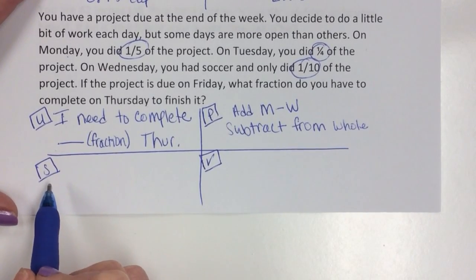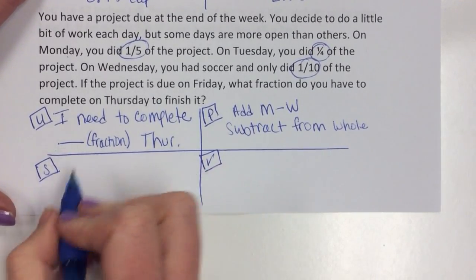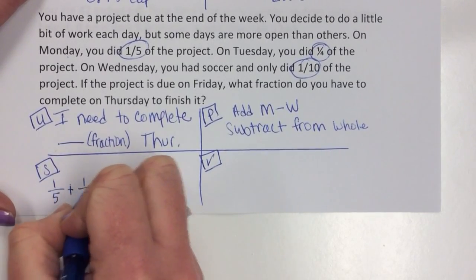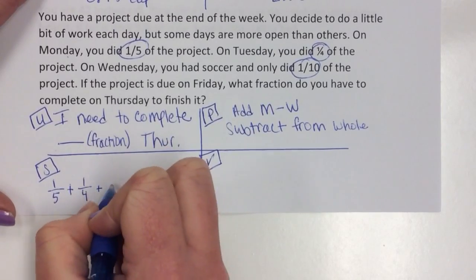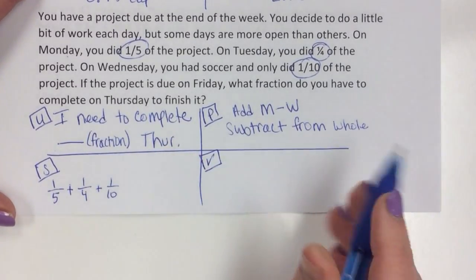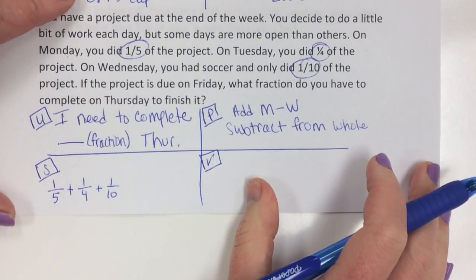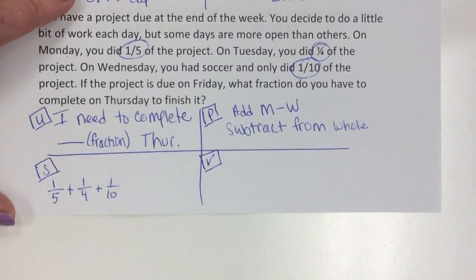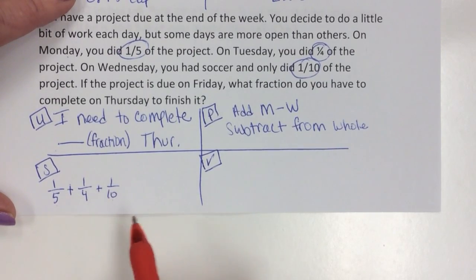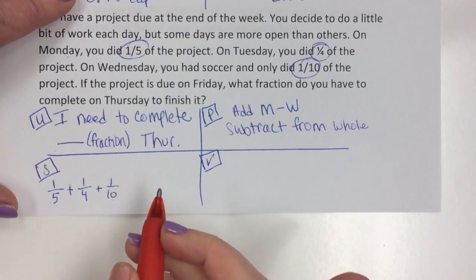All right, so I need to add Monday, Tuesday, and Wednesday. Monday was 1/5, plus Tuesday is 1/4, plus Wednesday is 1/10. Whenever I add fractions, I have to come up with a common denominator. And I notice that all of these numbers, 5, 4, and 10, they all go really nicely into 20.